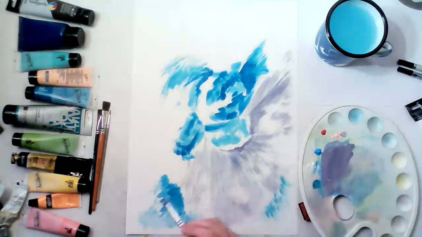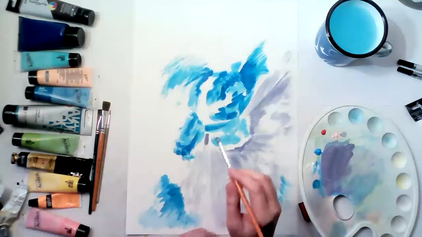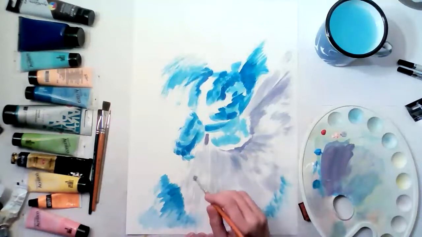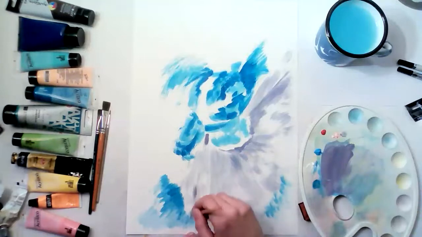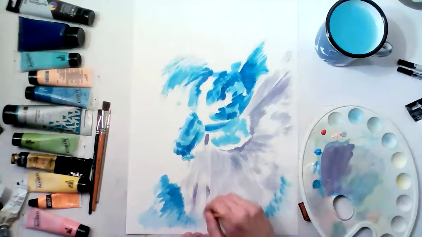And then also here inside. Okay, so as an artist, it's your job to find those moments, those points that work well, that tell the story and that are important.